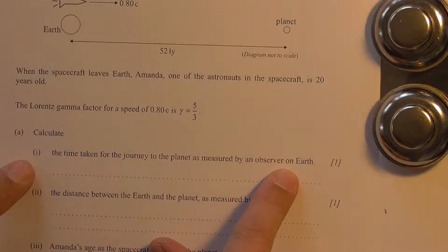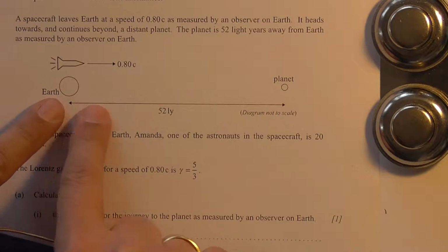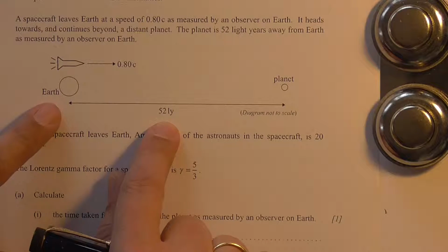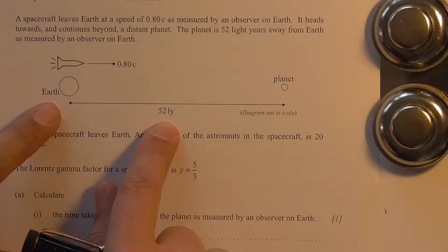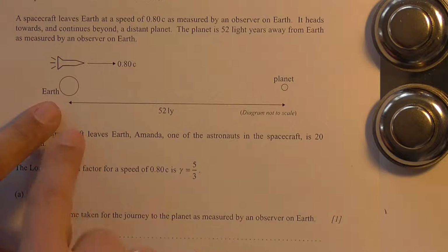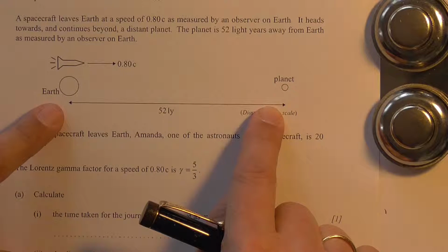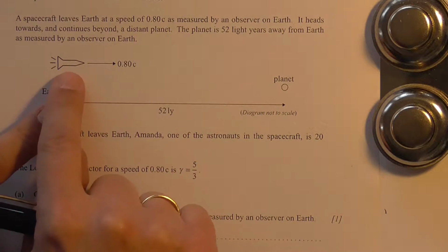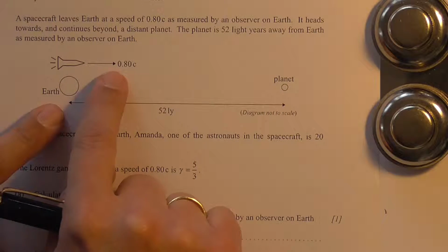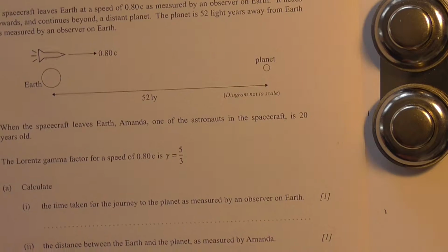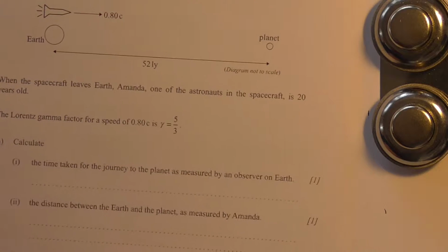So we can simply say that an observer on Earth sees this distance, 52 light years, and remember this light year is a distance covered by light in 1 year. So an observer on Earth measures this distance, 52 light years, and sees the speed of the spacecraft to be 0.8 c. So this is just a simple kinematics problem.